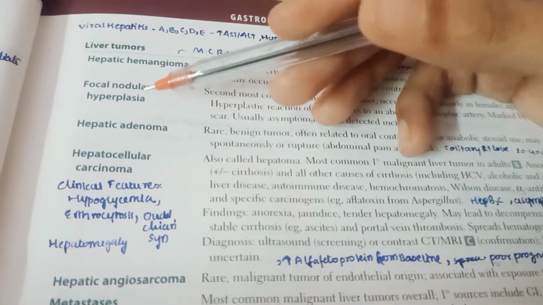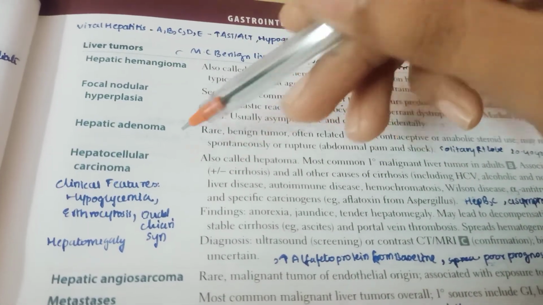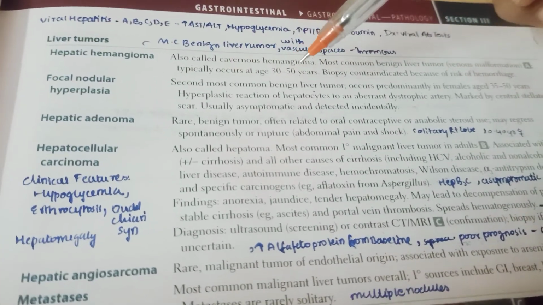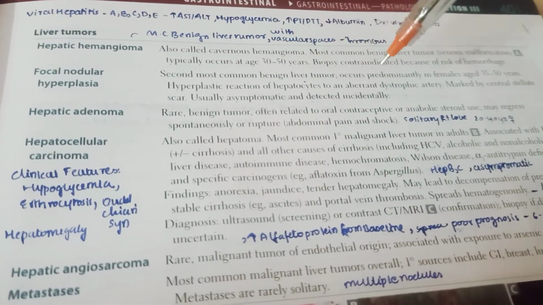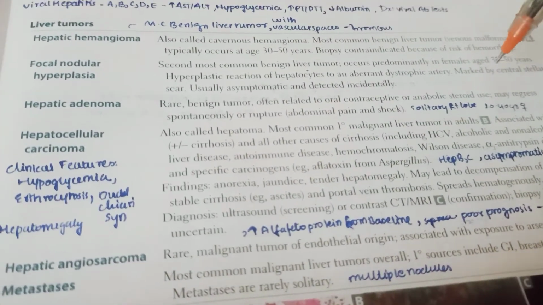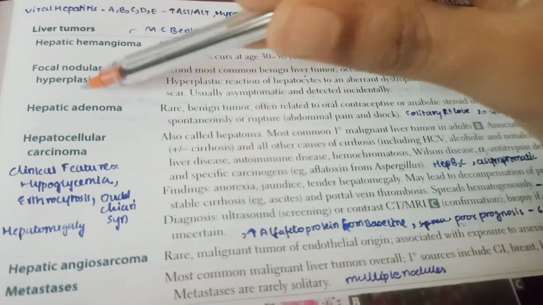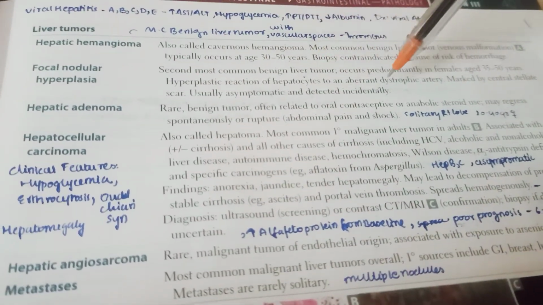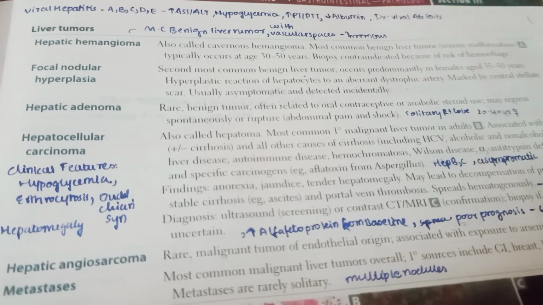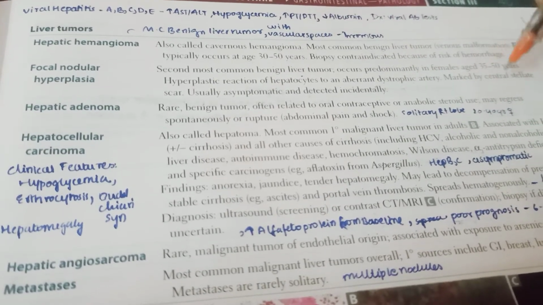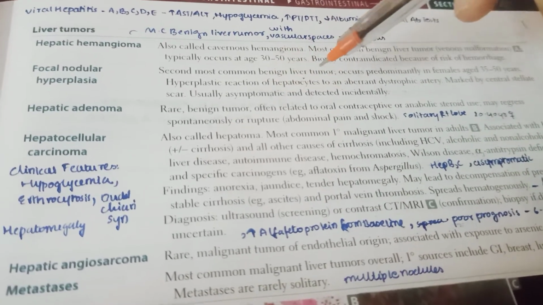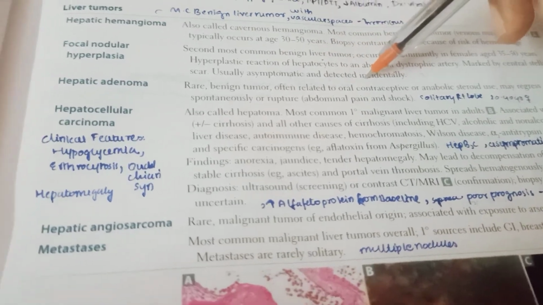Next, coming to focal nodular hyperplasia, in one focus one nodule is formed, that is hyperplasia. It is the second most common benign liver tumor and occurs predominantly in females of 35 to 50 years. It's a hyperplastic reaction of hepatocytes to an aberrant dystrophic artery. Here also there is some artery dystrophy, and it is marked with a central stellate scar. This is the stellate scar. It is asymptomatic and detected incidentally.